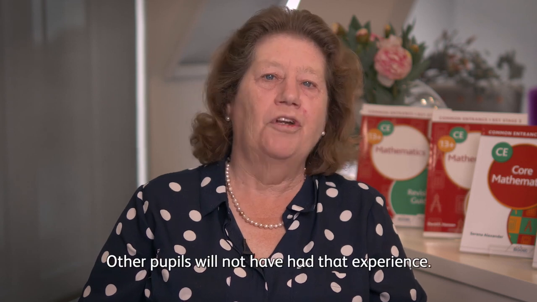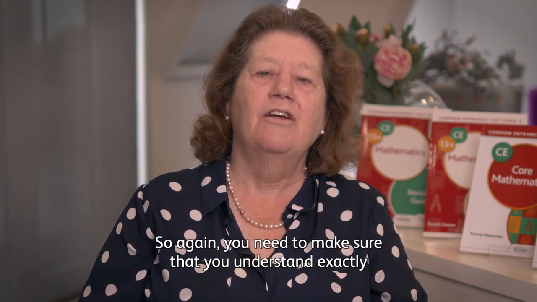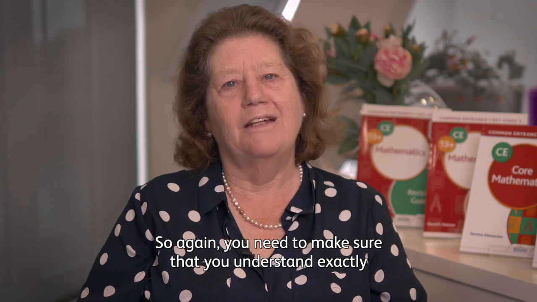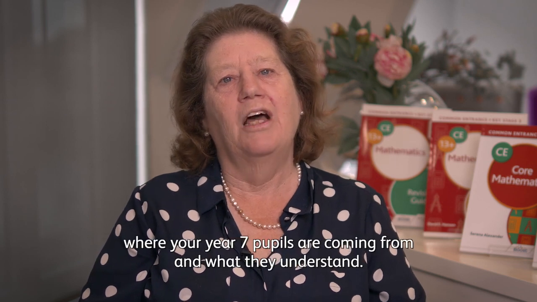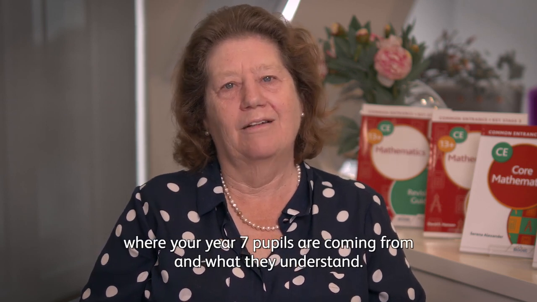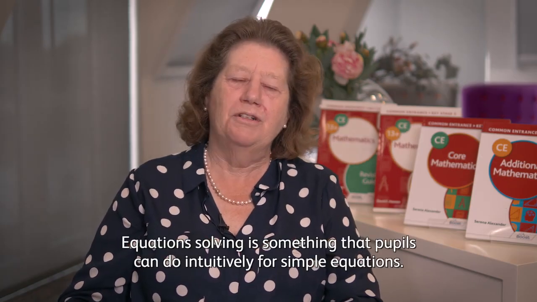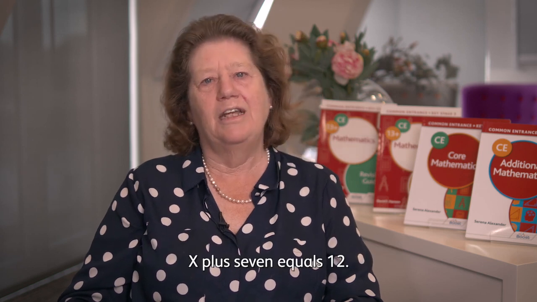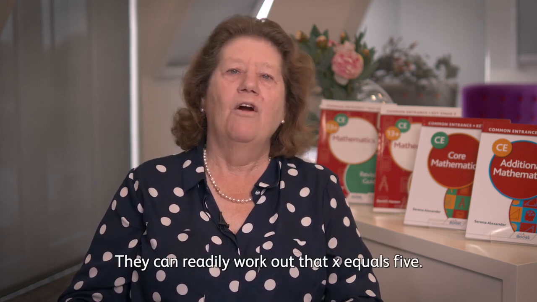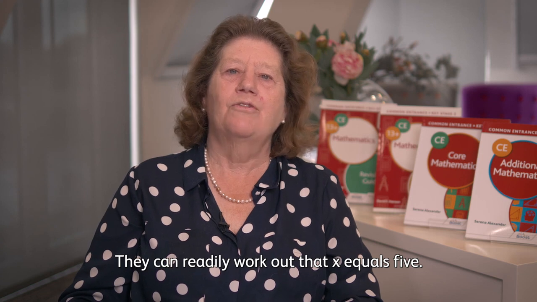Other pupils will not have had that experience. So again, you need to make sure that you understand exactly where your Year 7 pupils are coming from and what they understand. Equation solving is something that pupils can do intuitively for simple equations. x + 7 = 12. They can readily work out that x = 5.